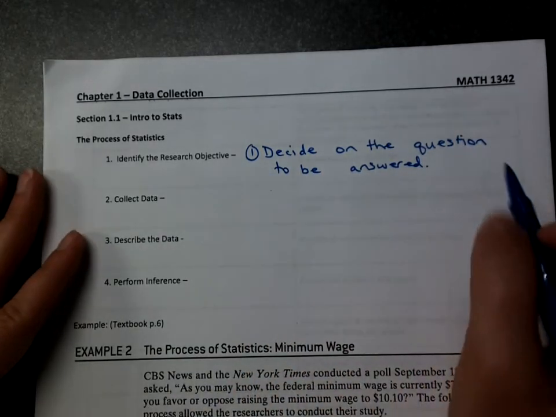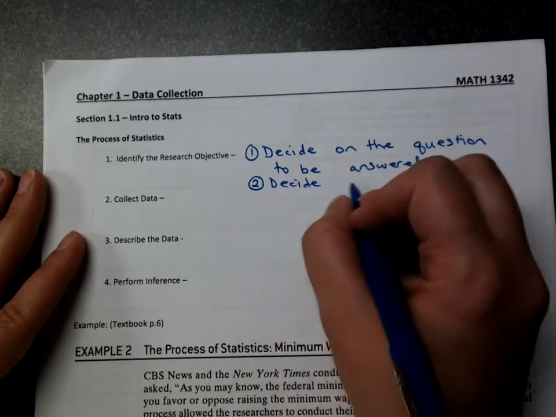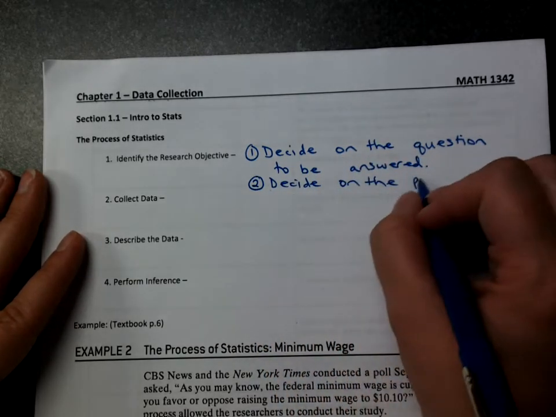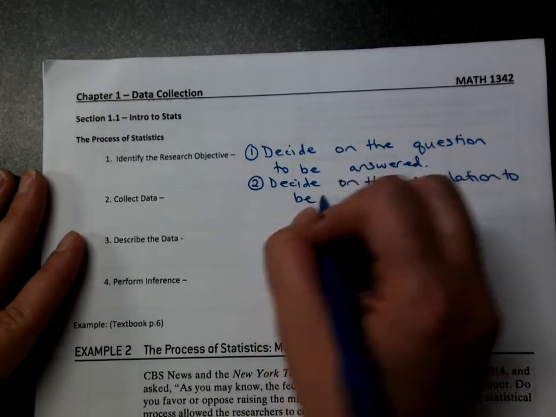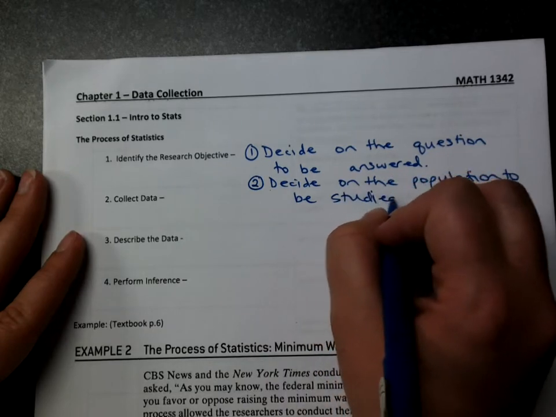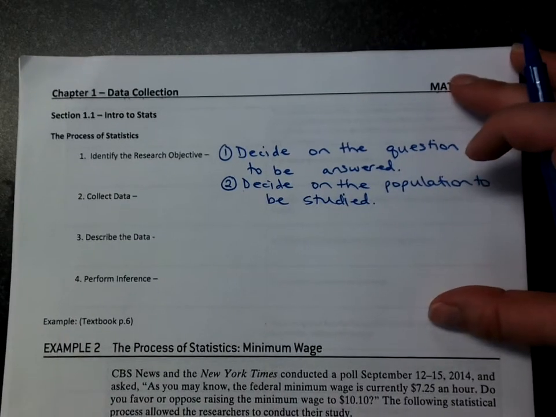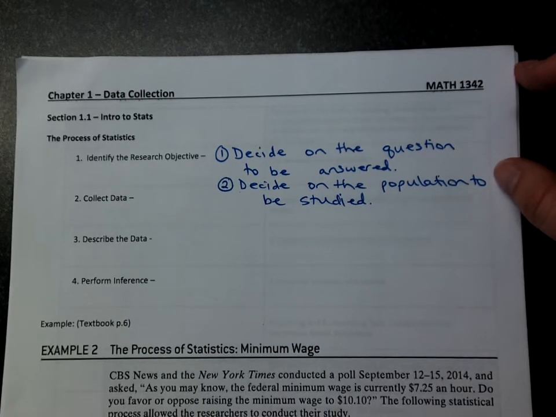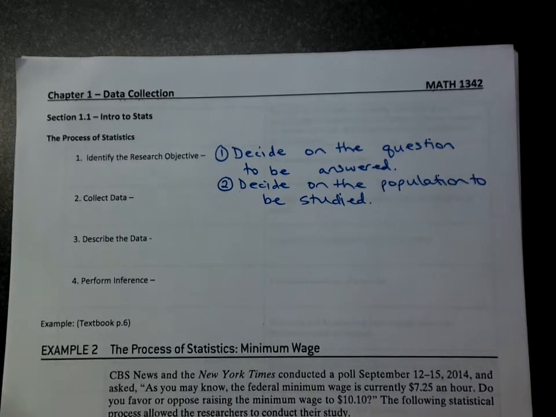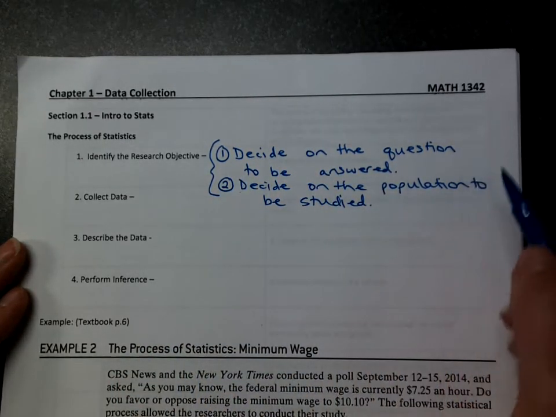And so decide on the question to be answered, and you also have to decide on the population to be studied. Are you going to study people, animals, objects? If you're going to study people, what kind of population? Women, men, young, old, by location? Who are you going to study? Who are you trying to collect this information on? Could be animals, could be objects, could be humans. So identifying the research objective is both of those tasks, deciding on the question to be answered along with the population to be studied.